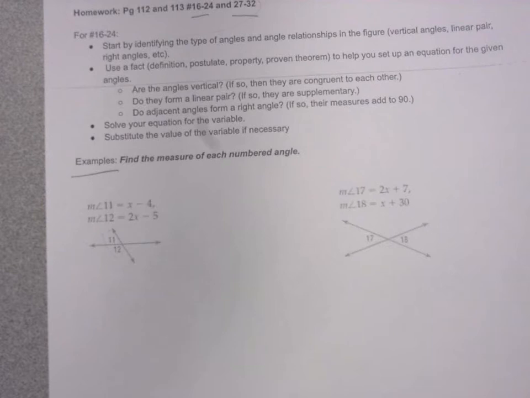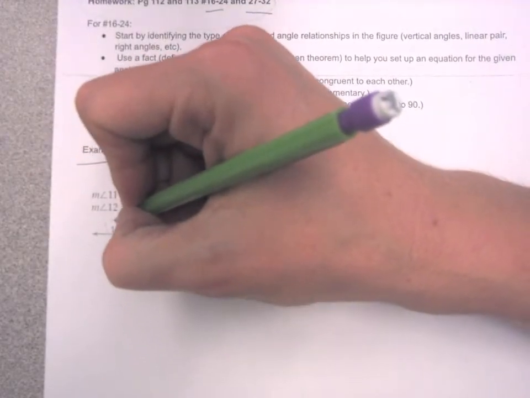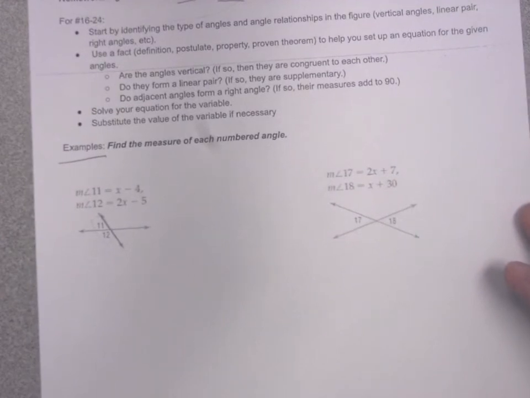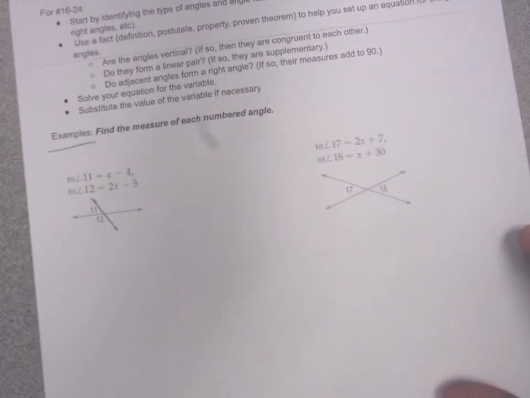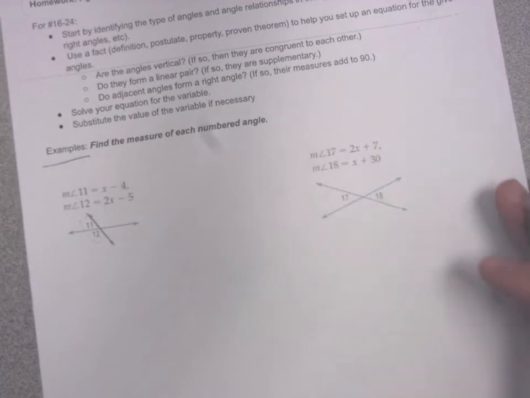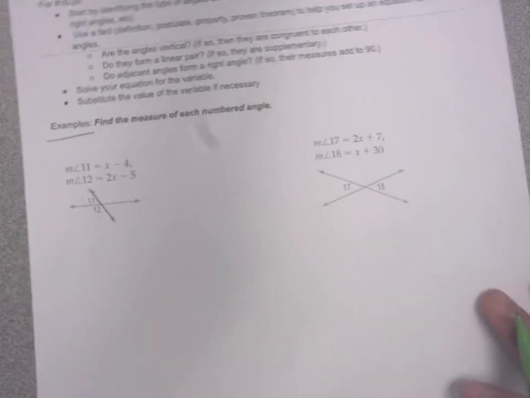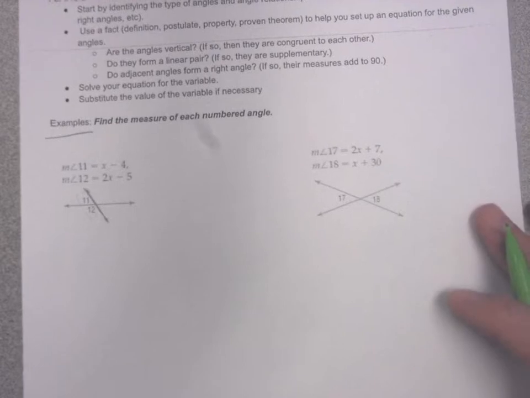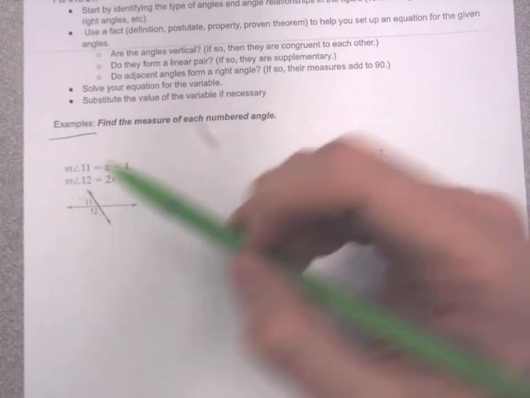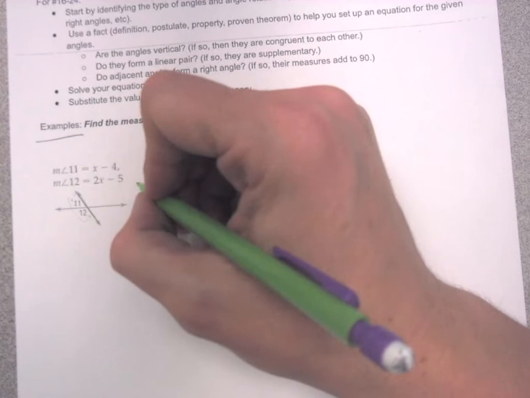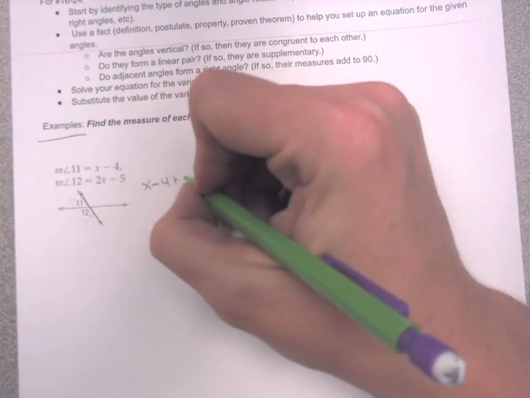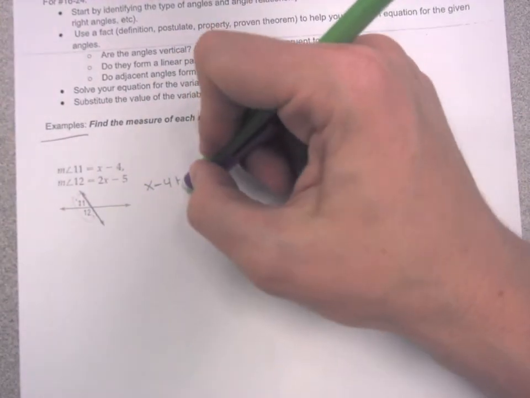So what do we know about angle 11 and angle 12 based on this figure? Well, we know they're a linear pair, just by definition of linear pair. There's your straight line right there. What do we know about linear pairs? If two angles form a linear pair, then they're supplementary. Well, what does supplementary mean? It means that they add up to 180. You don't have to write any of that down. I just wanted to model for you the thinking that you should be doing here. These are a linear pair, therefore they're supplementary. They're supplementary, therefore their measurements add to 180 degrees.